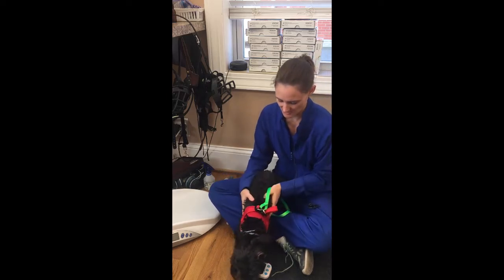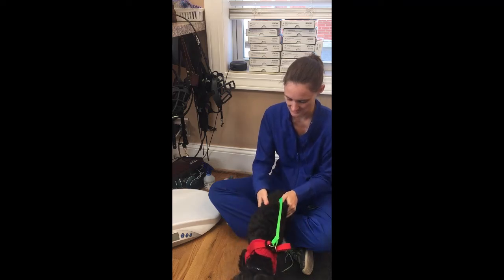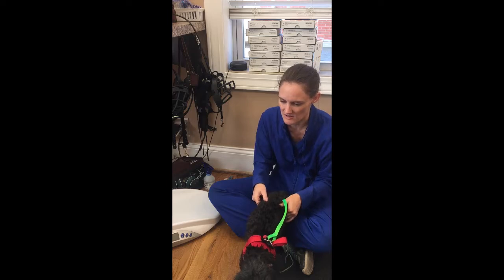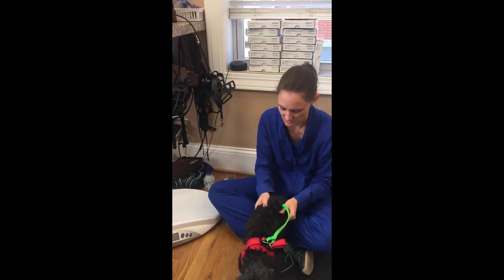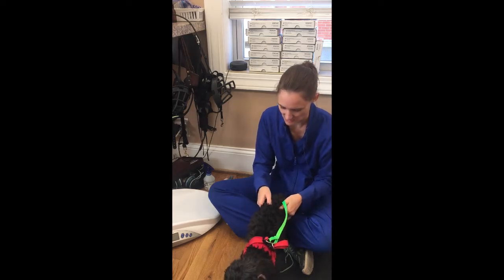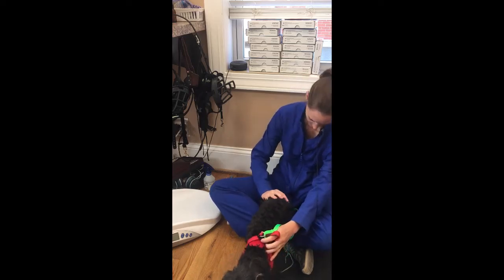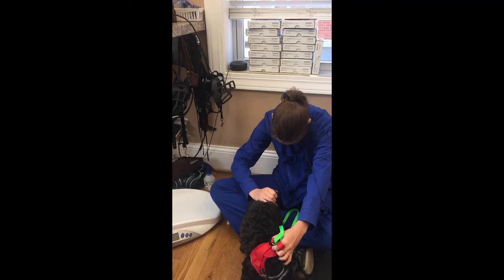And the next thing I do is I'll palpate her abdomen. Make sure I don't feel any masses, anything hard. Kidneys feel good. There's no pain elicited on the palpation. And then I check her rectal area to make sure everything looks good there.